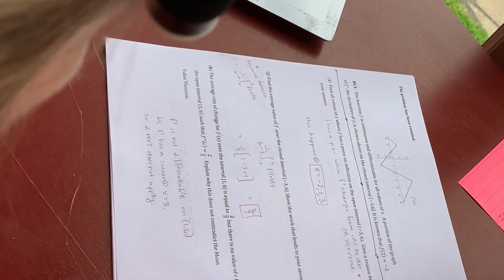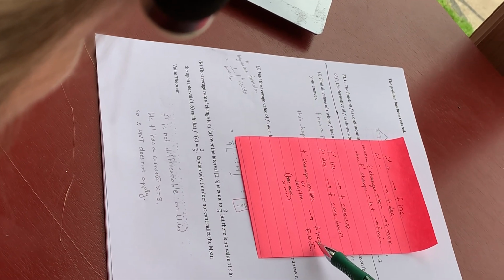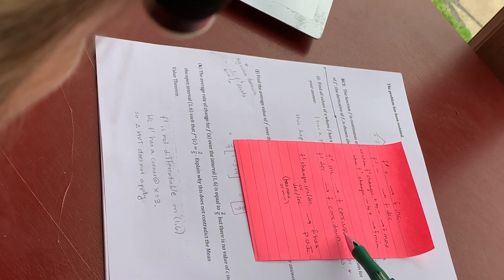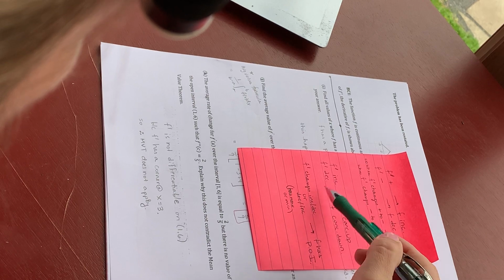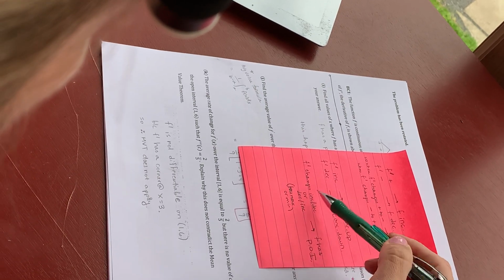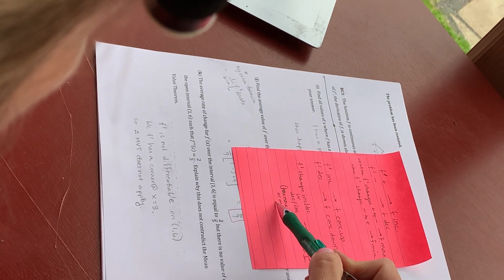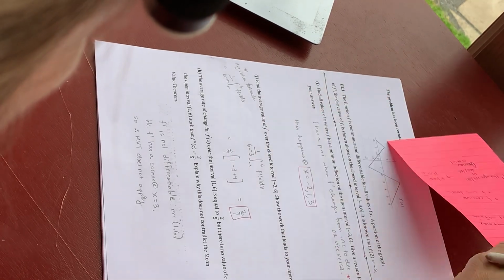Find where there's a point of inflection. Again, you can refer back to this pink sheet. There are points of inflection when concavity changes, right? So there's points of inflection when the derivative changes from increasing to decreasing or decreasing to increasing. Well, what does that look like on a derivative graph? That looks like a max or a min. So when a derivative has a max or a min, f will have a point of inflection.